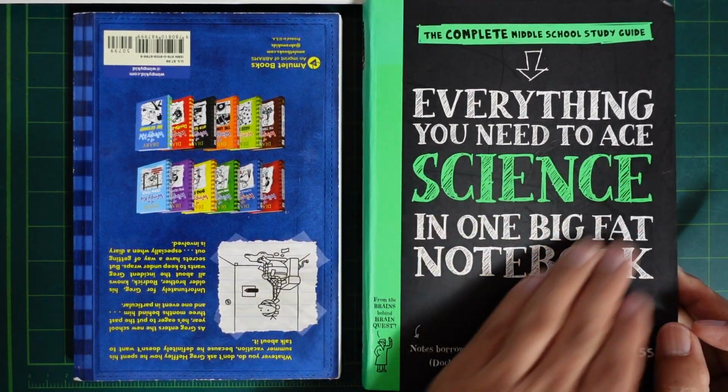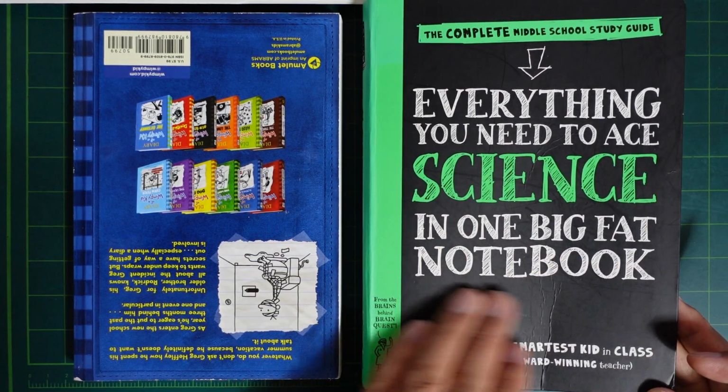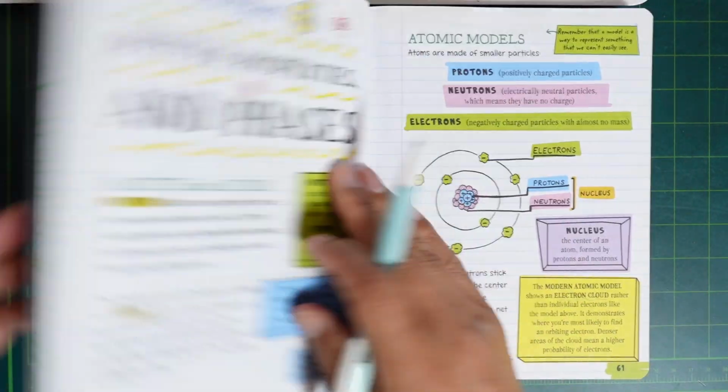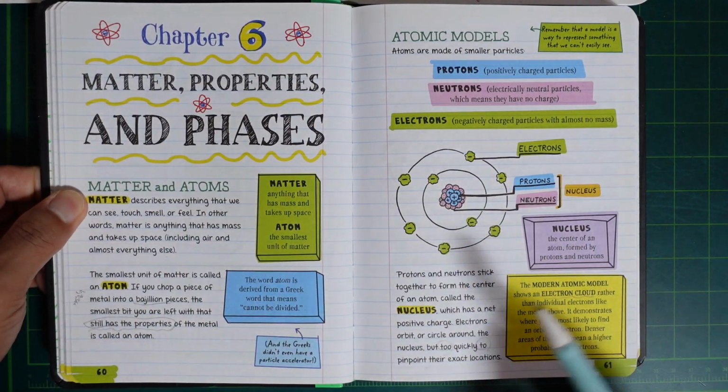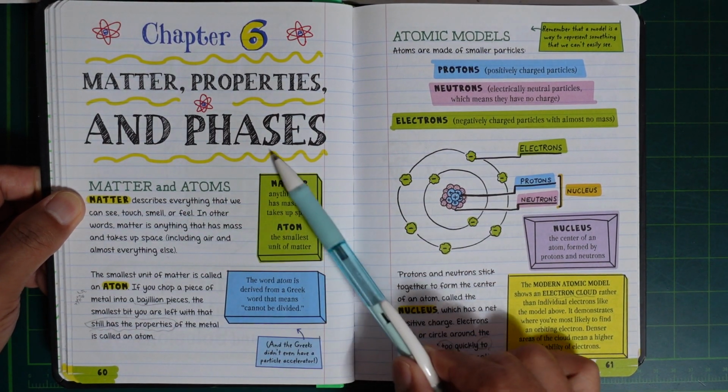Everything you need to ace science in one big pad notebook. Science. Chapter 6. Matter, properties and phases.